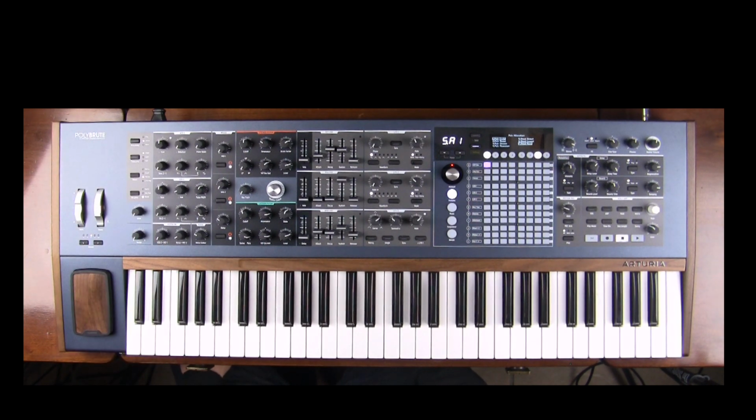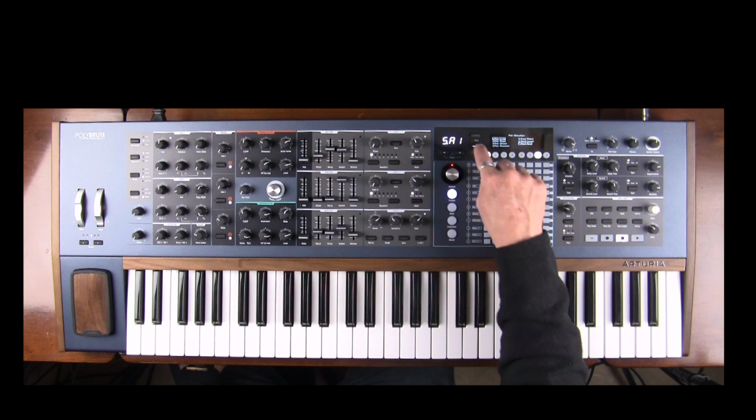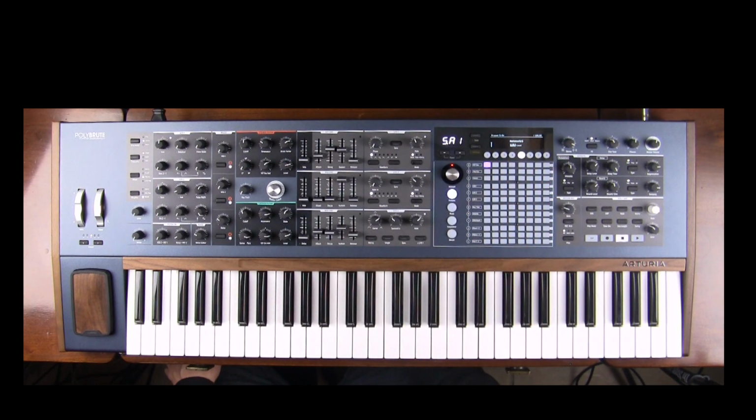The next thing is Unison, and what Unison does is it puts all of the oscillators on one note. It becomes a monophonic synthesizer with 6 or 12 oscillators on each note.